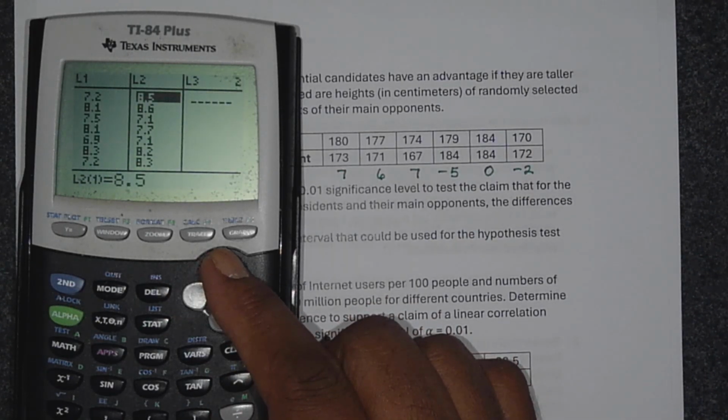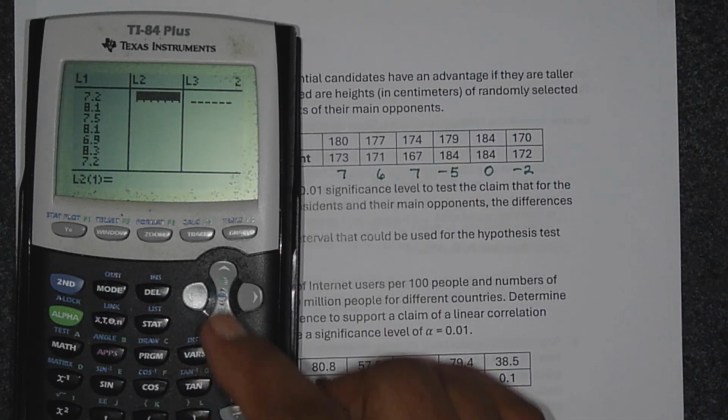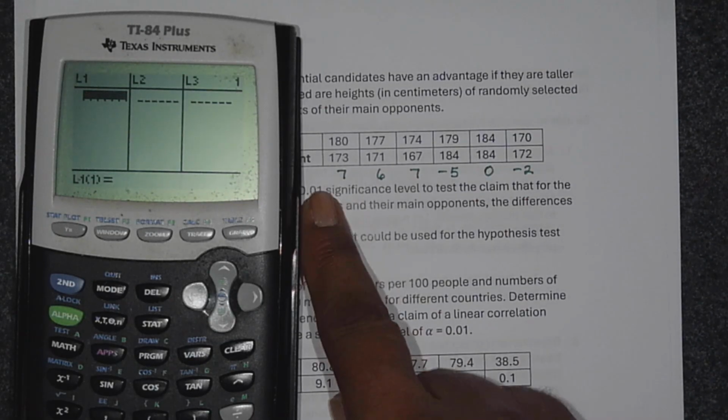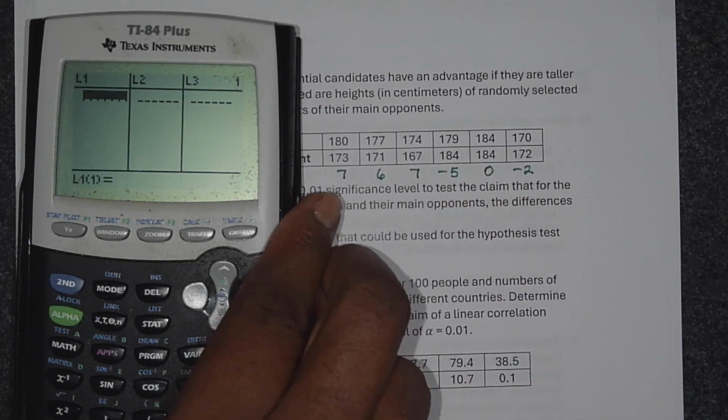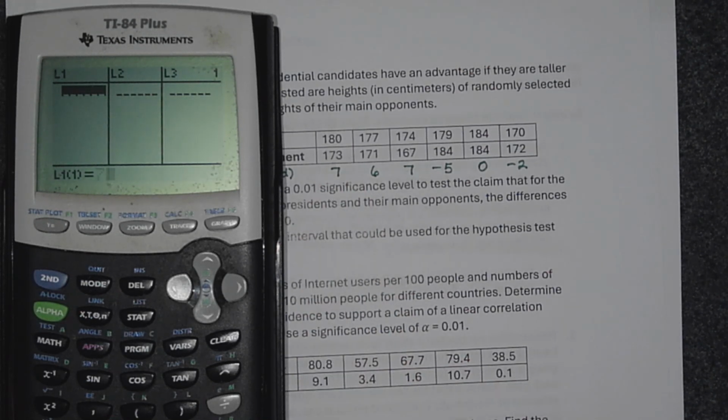I'm going to do the same thing for L2. Up arrow to highlight L2, press Clear, Enter. And then up arrow to highlight L1, press Clear, and then Enter. Now these differences will go into L1. And in this case, I'll type in these numbers like 7, then Enter. 6, Enter. 7, Enter. -5, Enter. 0, Enter. -2, Enter.